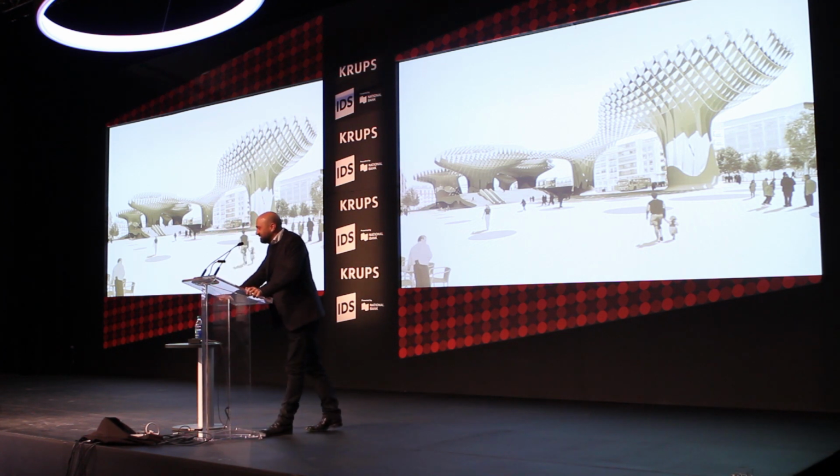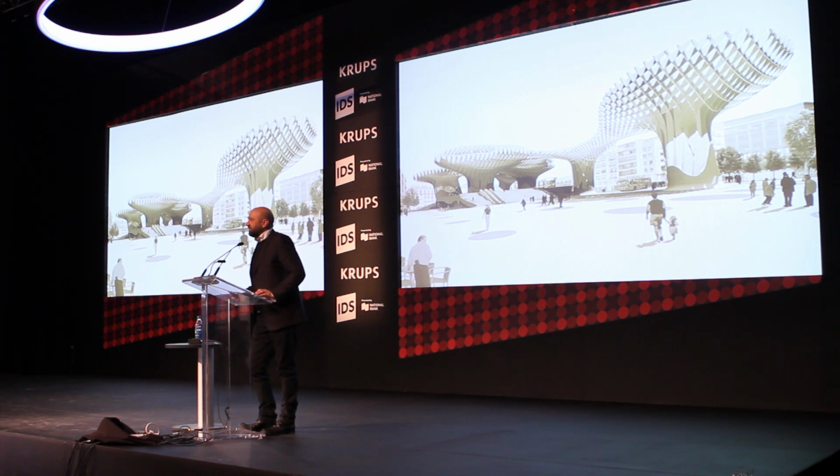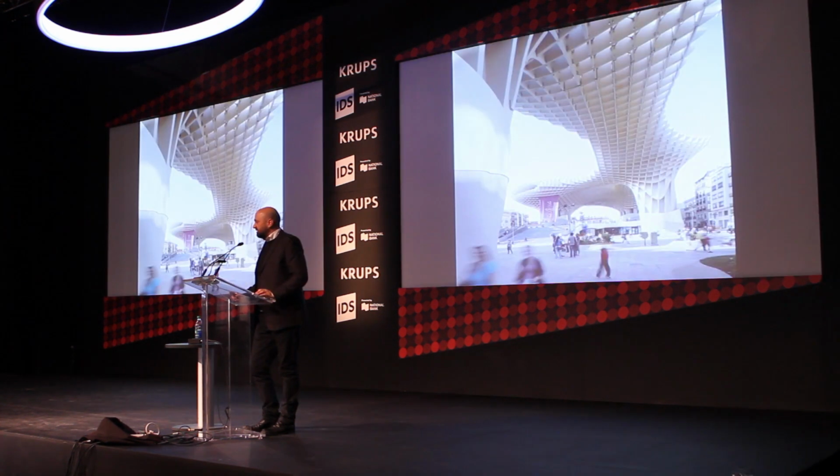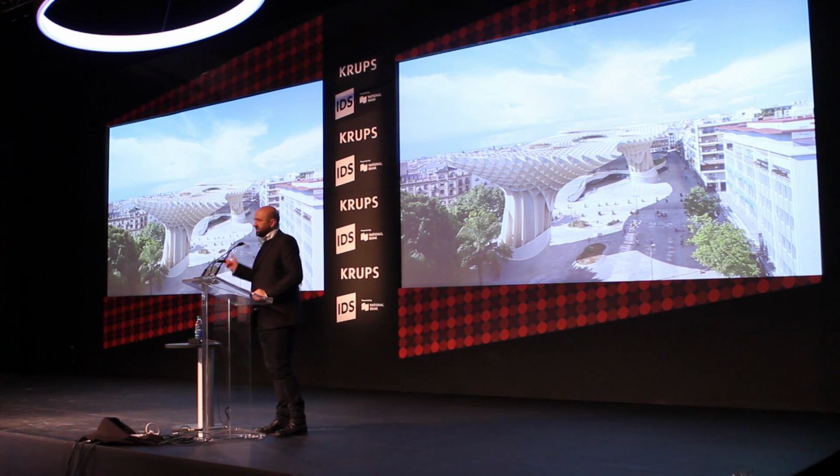Okay, now Metropole Power Zone, and then I'm done and you can go home or have drinks. This is our most important project, which we won as a competition in 2004. It was a competition that asked for a completely new idea of public space for the 21st century. There were a couple of issues involved with it, which I'm going to explain in a second.